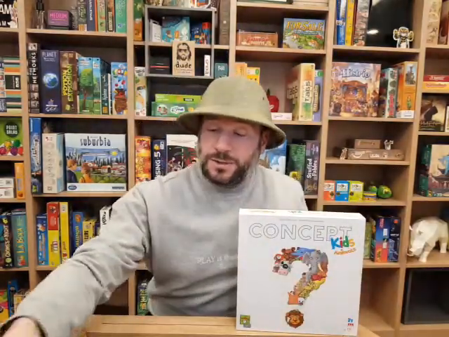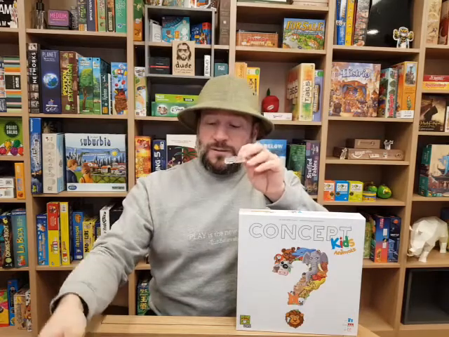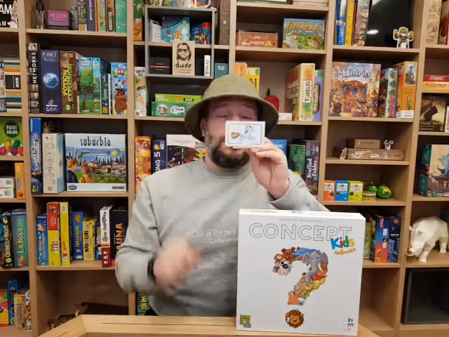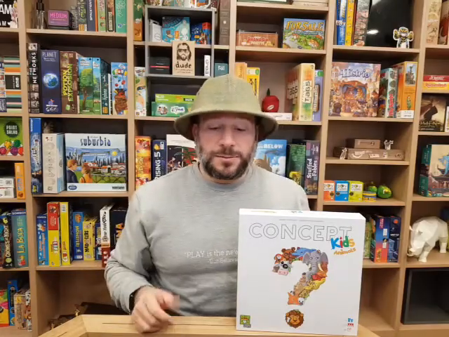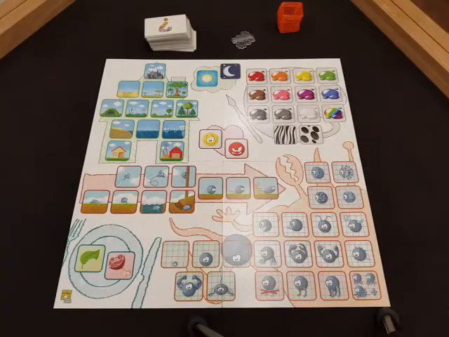There's also, I should say, a stand for the kids to put their card on so that everybody can see the card except for the adult. And that's it.